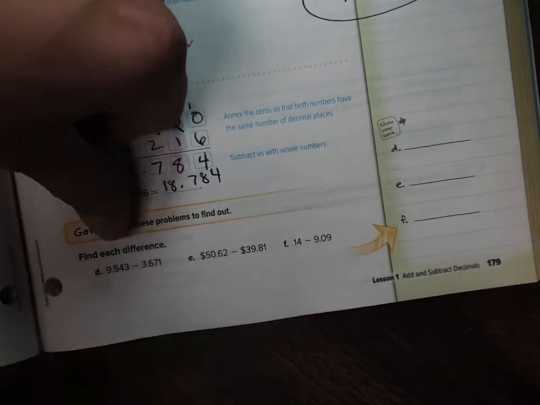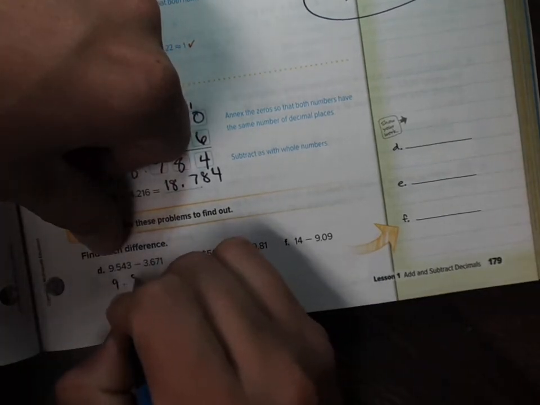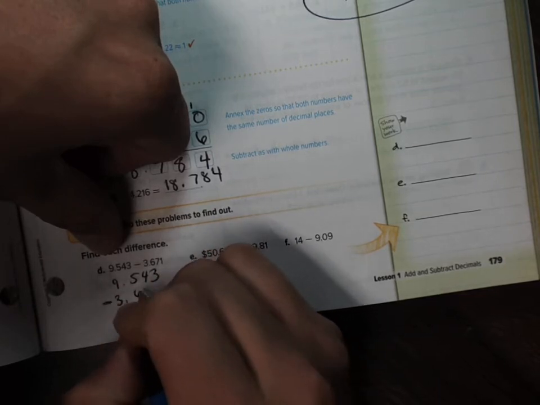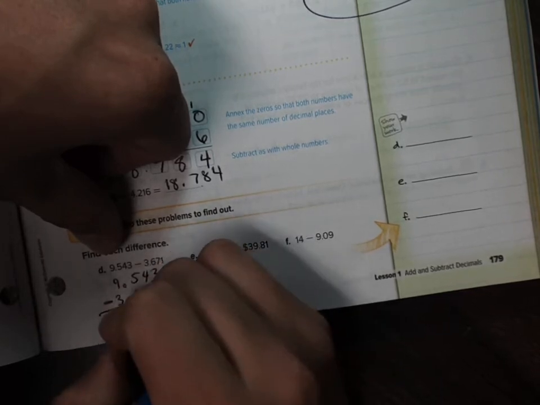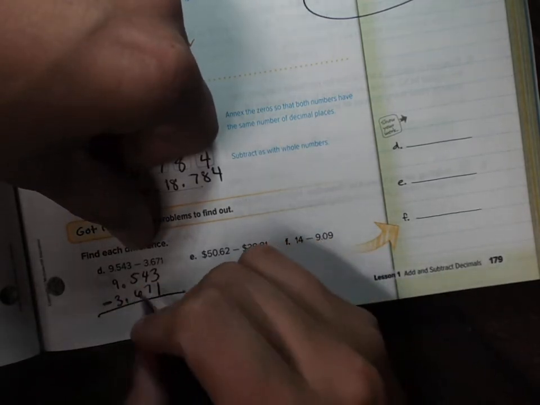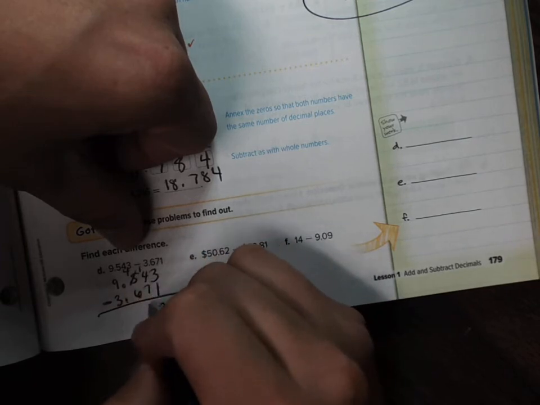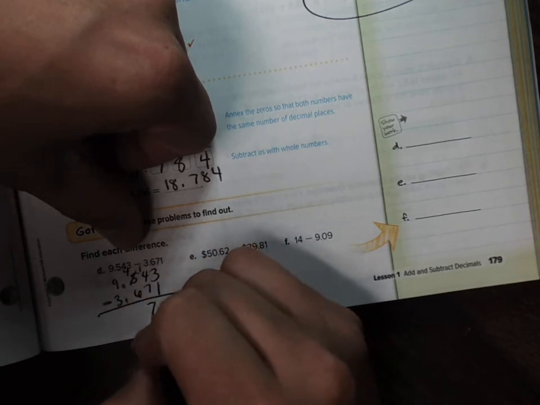Okay, now that you're back, let's go ahead and work these out. So 9.543 minus 3.671. Line my decimals up, now I can subtract. So 3 minus 1, 2. 4 minus 7 can't do, so I got to borrow. So that would be 14 minus 7, 7.